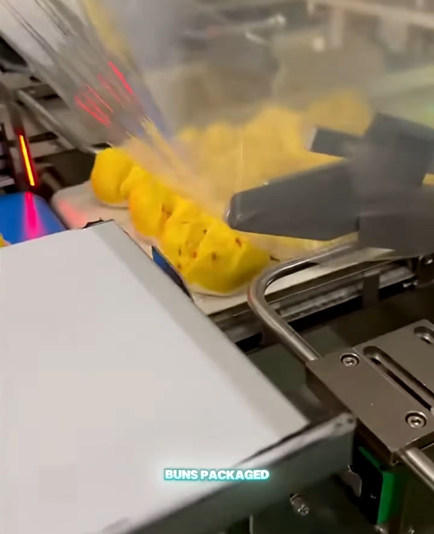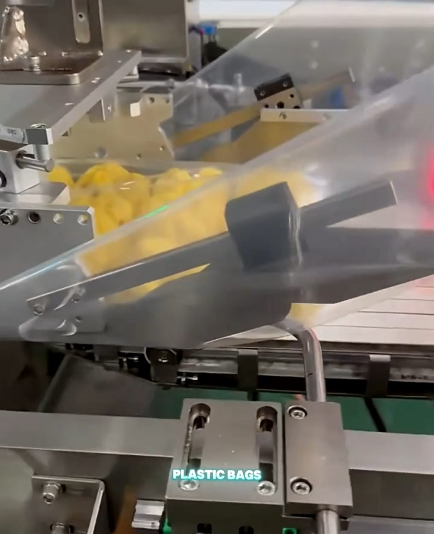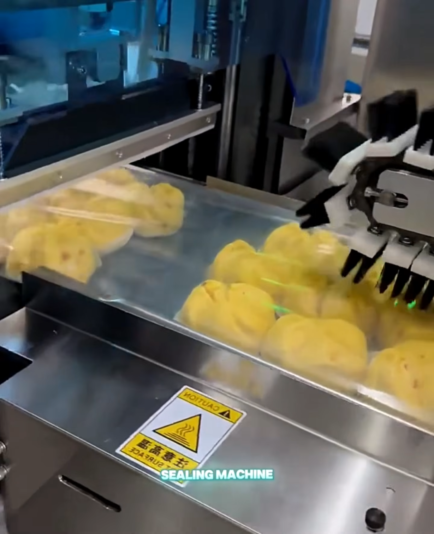How are the yellow buns packaged to stay fresh? The buns are automatically placed into plastic bags and then passed through a vacuum sealing machine.